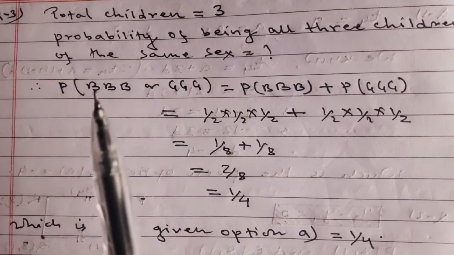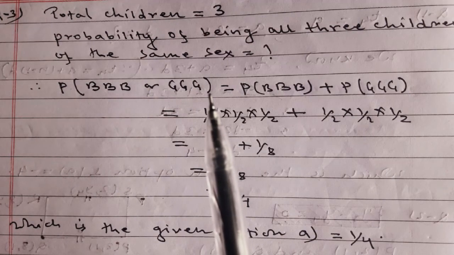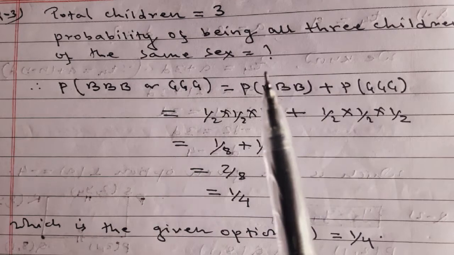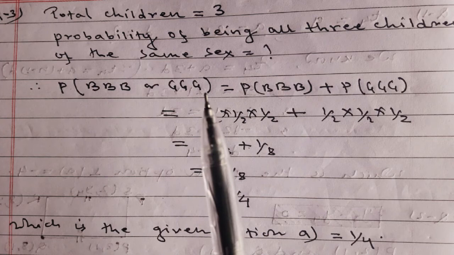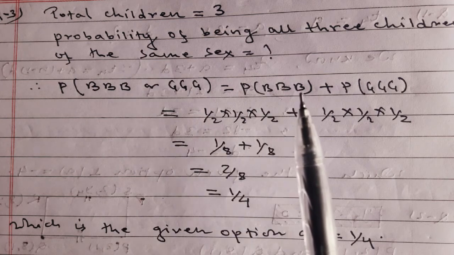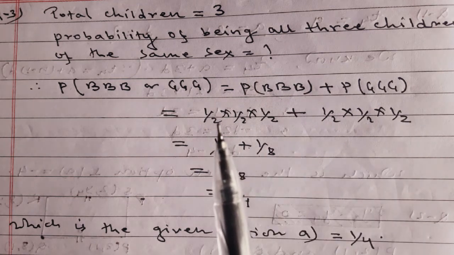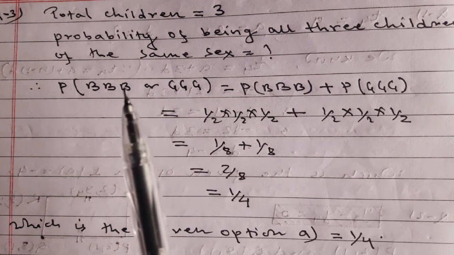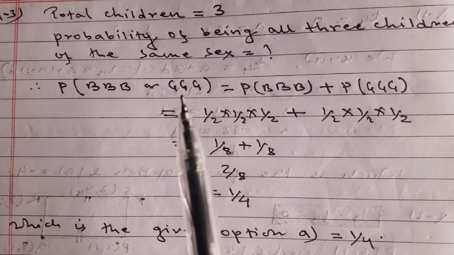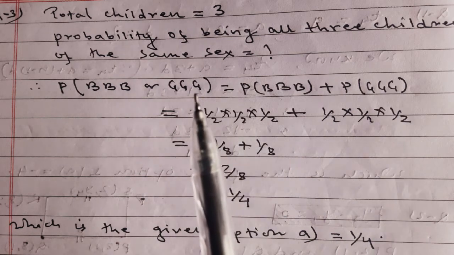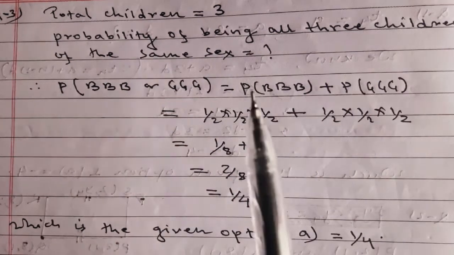So according to the question, we have to find the probability of all the 3 children boys or all the 3 children girls. According to the formula of total probability, the probability of all the 3 children boys or all the 3 children girls is equal to the probability of all the 3 children boys plus the probability of all the 3 children girls. So we have to take the sum of the probability of being all the 3 children boys and the probability of being all the 3 children girls. Then we'll get the probability of being all the 3 children of the same sex.